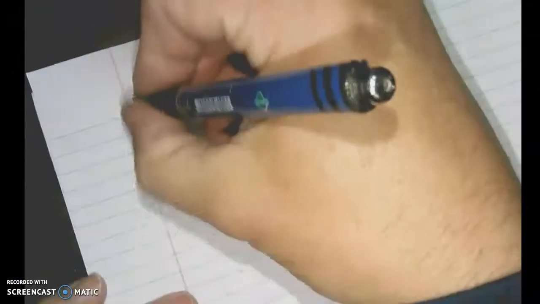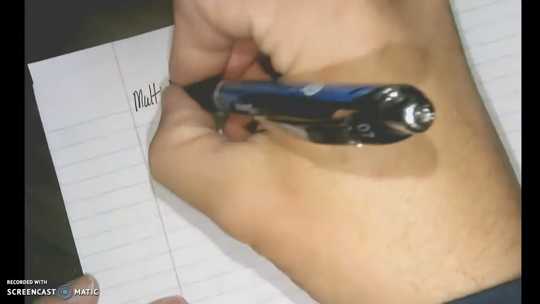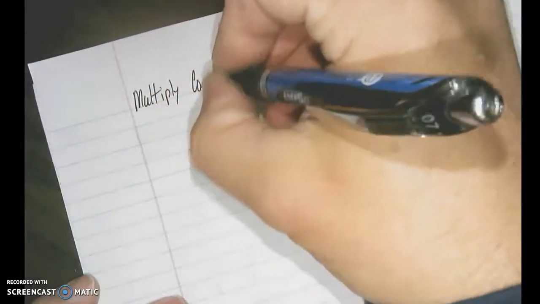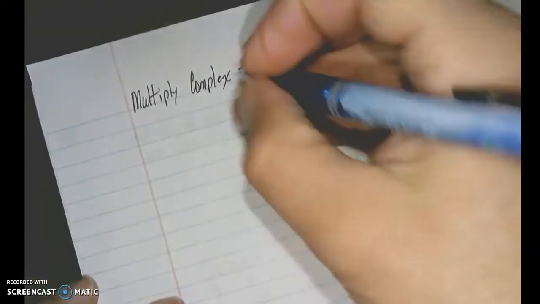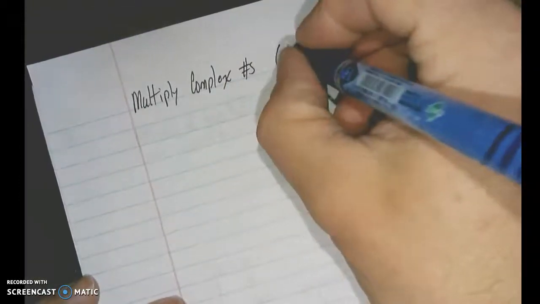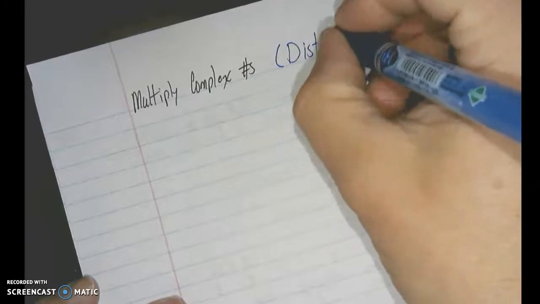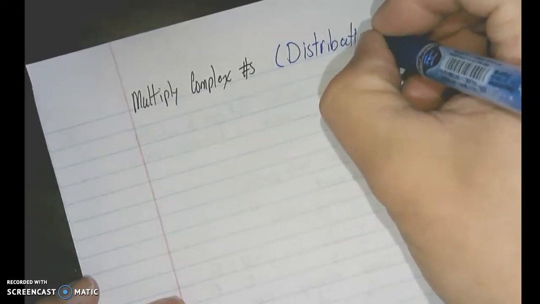Okay, so the next part of this is we are going to multiply complex numbers. So with this one, you need to remember your distributive property.